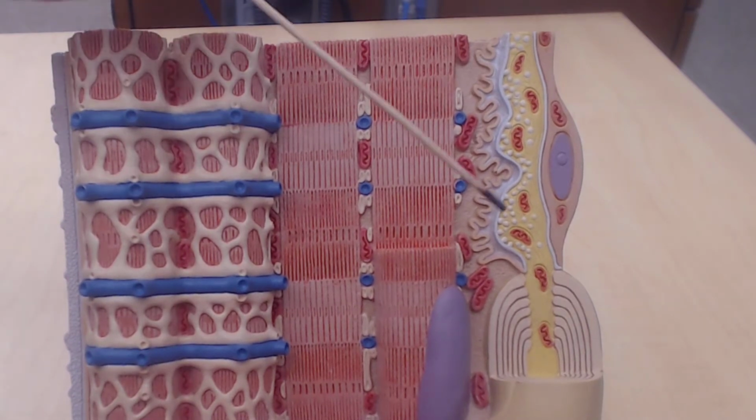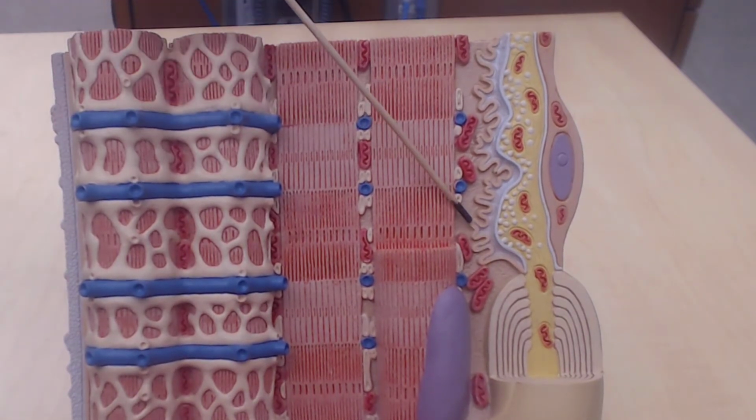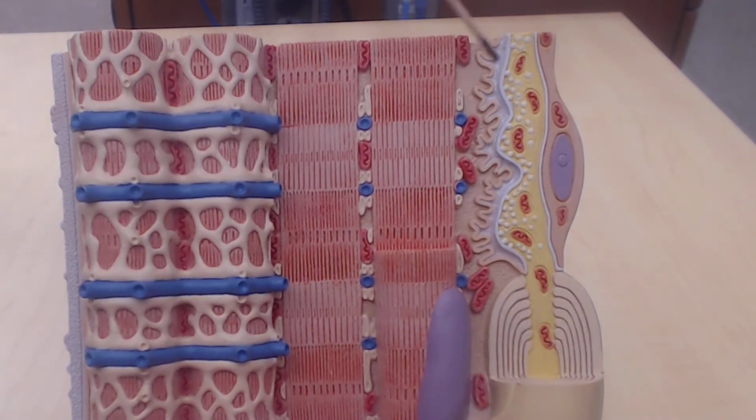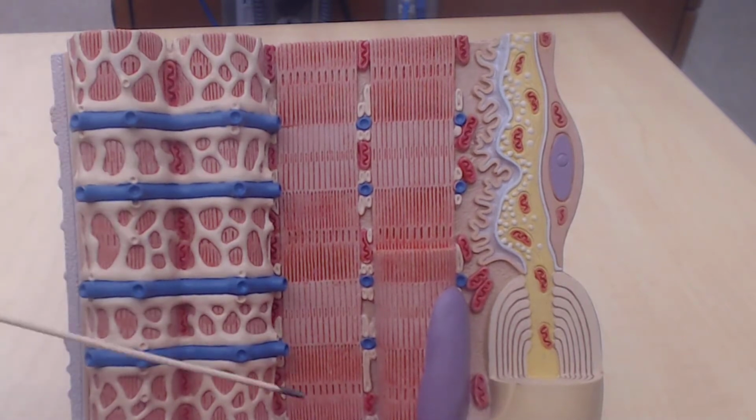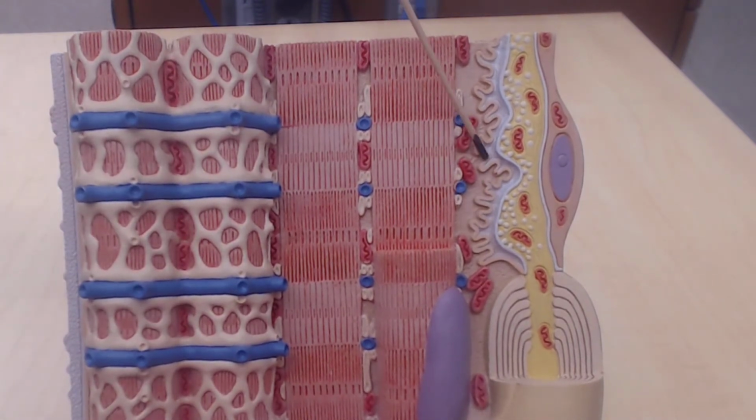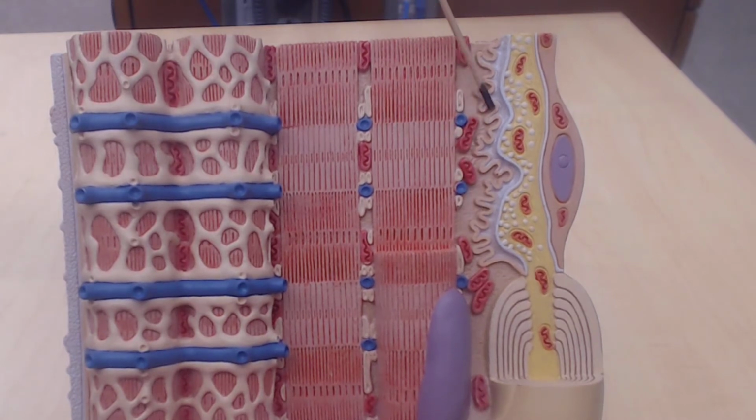In this model, the postsynaptic membrane is this convolution here that's tan, so that would be the postsynaptic membrane of the muscle fiber itself. Now remember, it's the postsynaptic membrane that has the nicotinic acetylcholine receptors. They actually don't show the receptors on here, but they do exist.